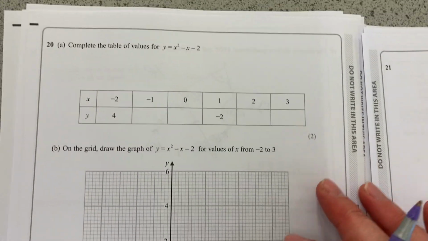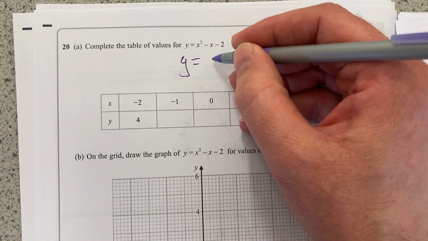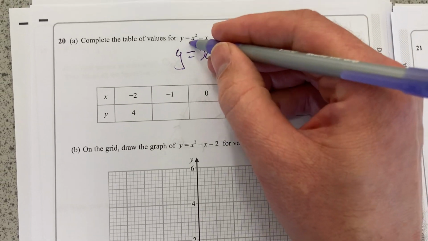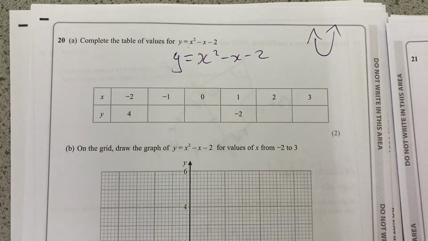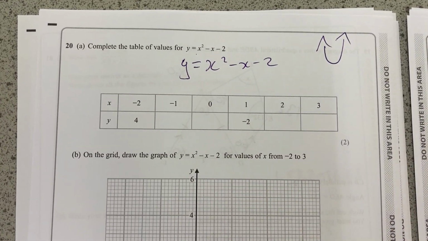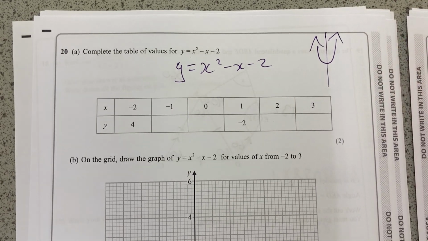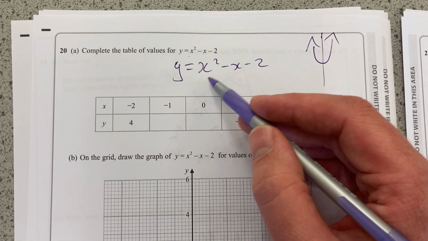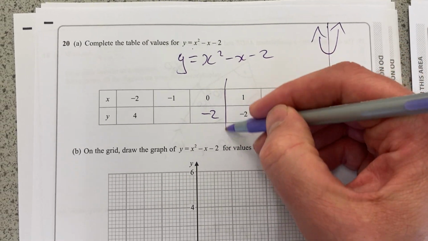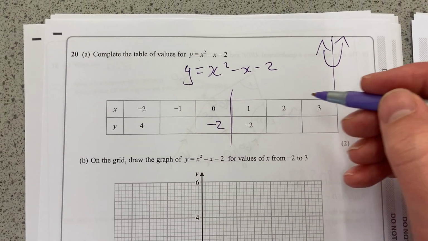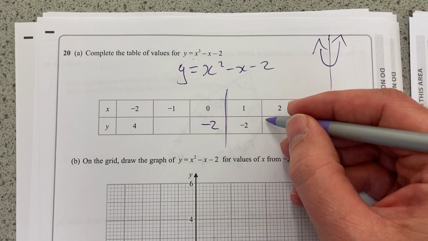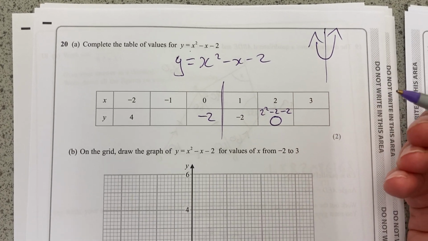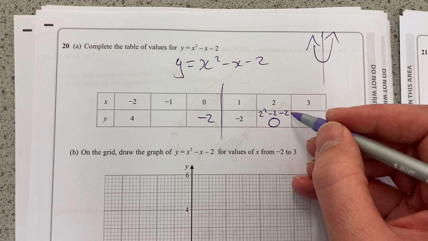Right, complete this table of values for a quadratic, x squared minus x minus 2. It's positive, so I'm expecting a kind of smiley face because we're going to draw the graph in a second. And I expect some symmetry. They've given us 1. 0 is another easy one to do. 0 minus 2. Right, so we know that our line of symmetry is going to be about there. Putting 2 into there, well, 2 squared minus 2 is going to be 0, because that's 4 minus 2.